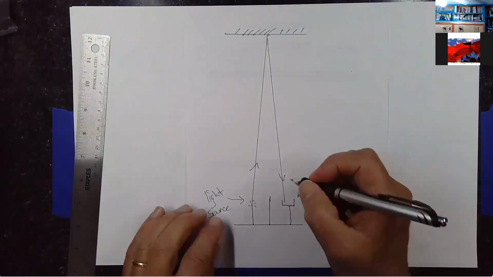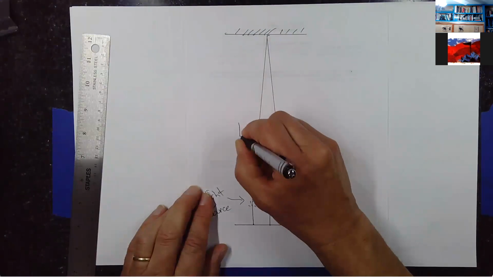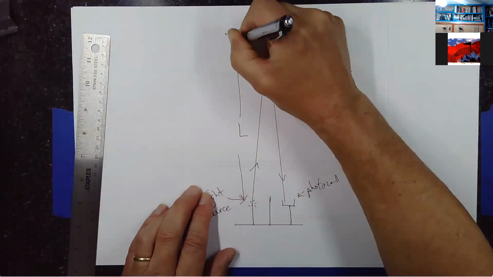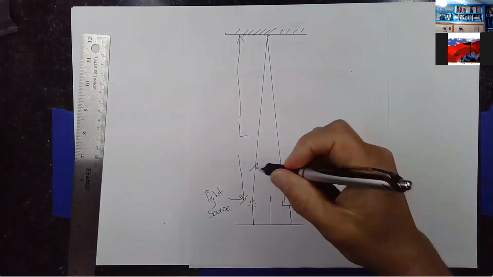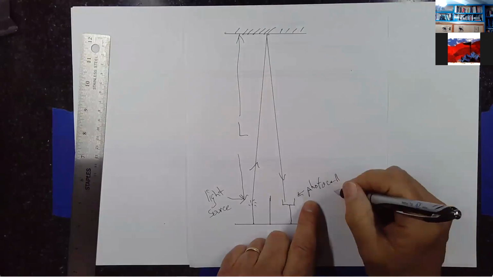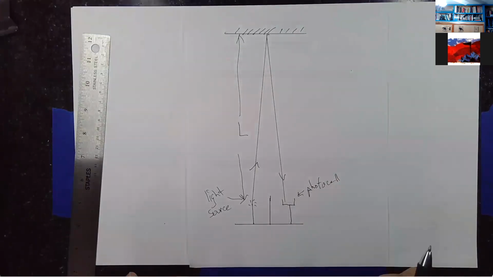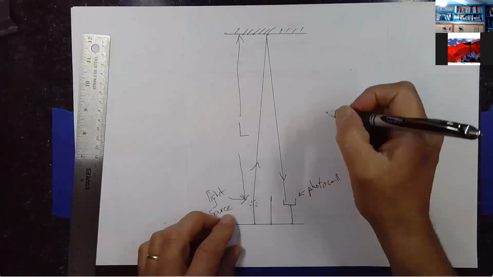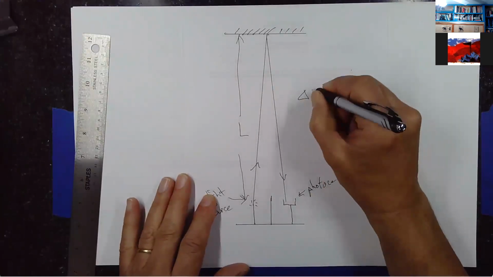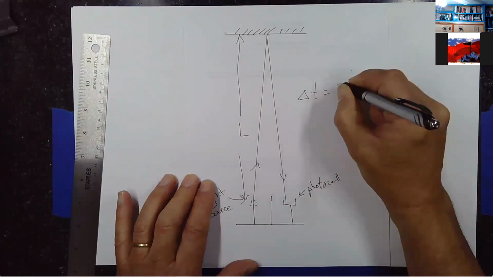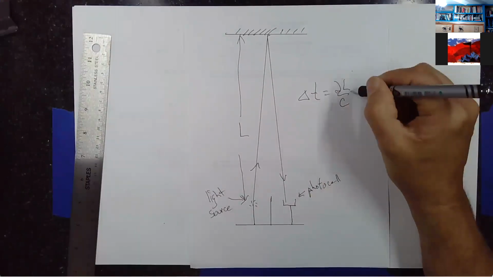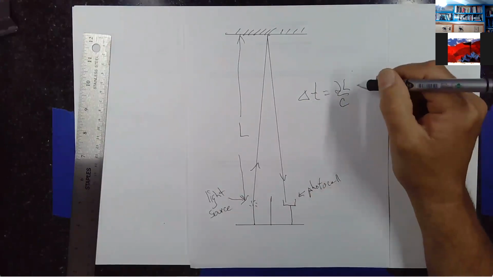If you have a distance L between the light source and the mirror, then the time interval will be delta T equals 2L over c. This is just the distance divided by the speed, and that'll be the time.